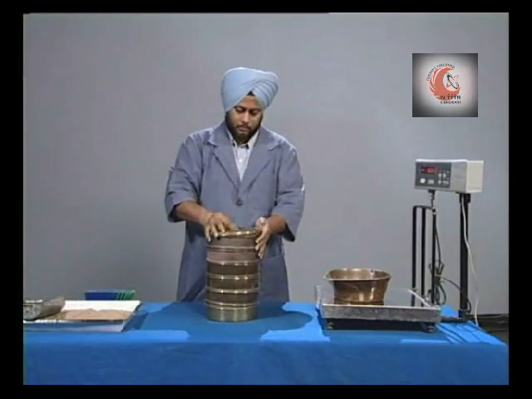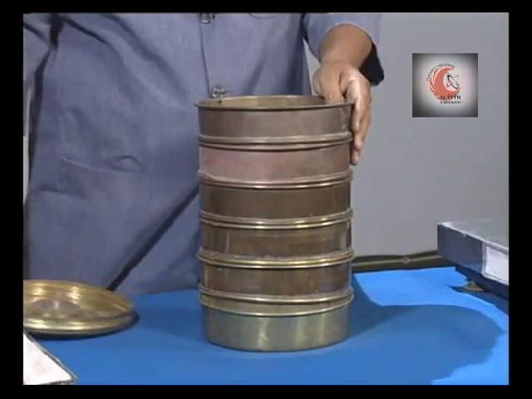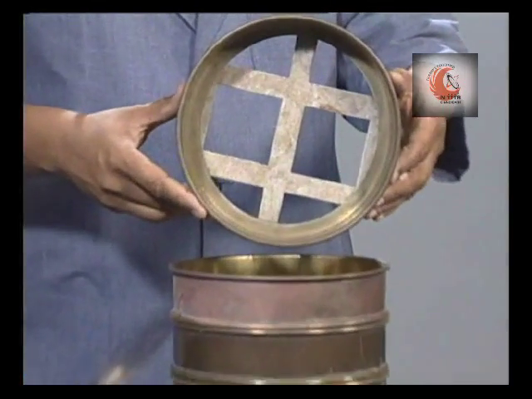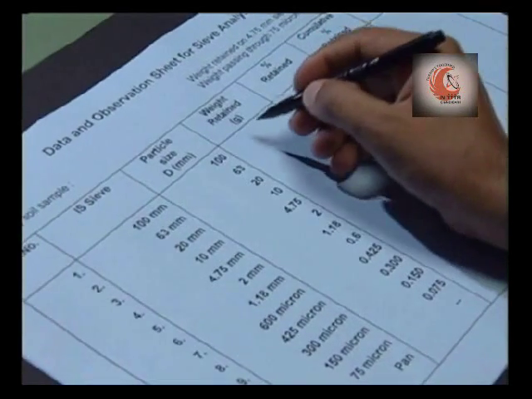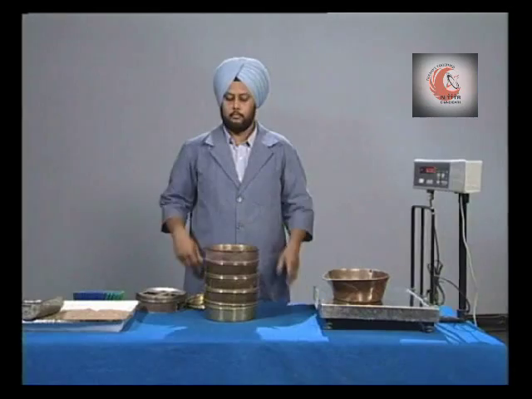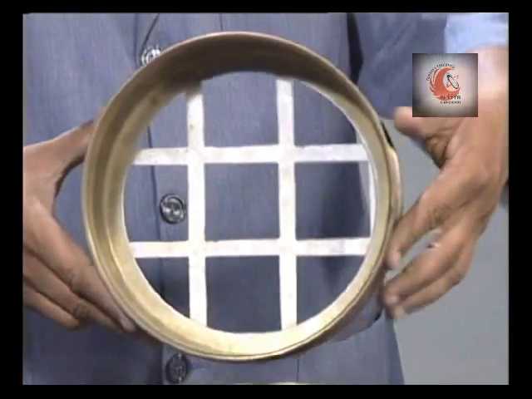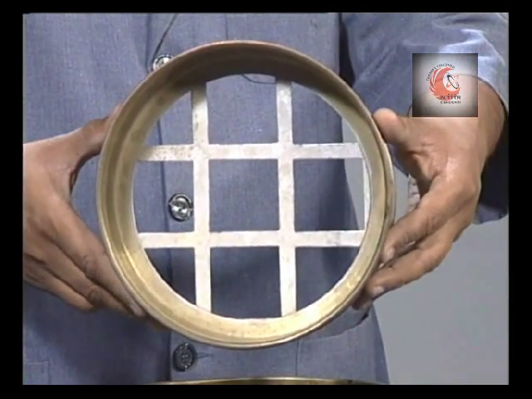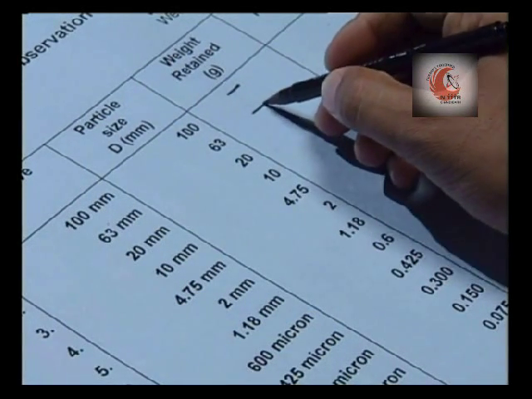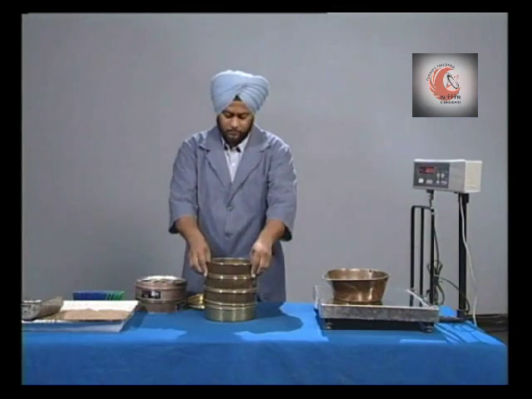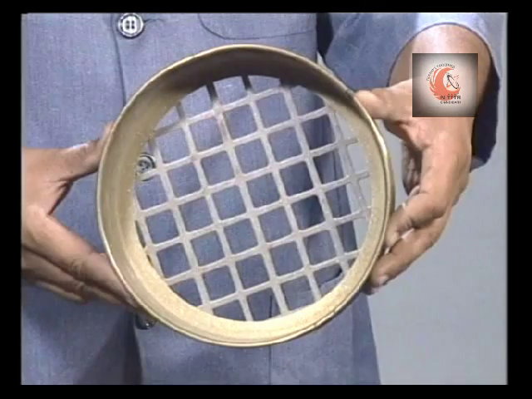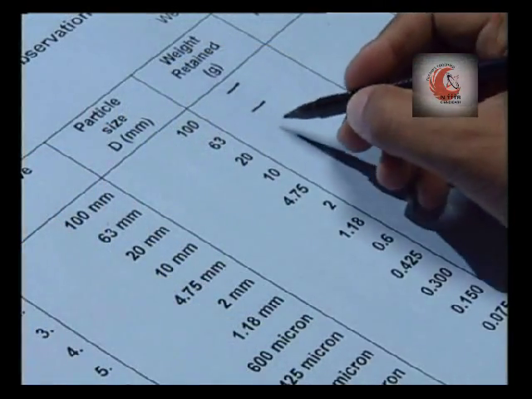After completion of sieving, take the weight of material retained on each sieve. The material retained on 100 mm sieve is 0. The material retained on 63 mm is 0. The material retained on 20 mm is 0.